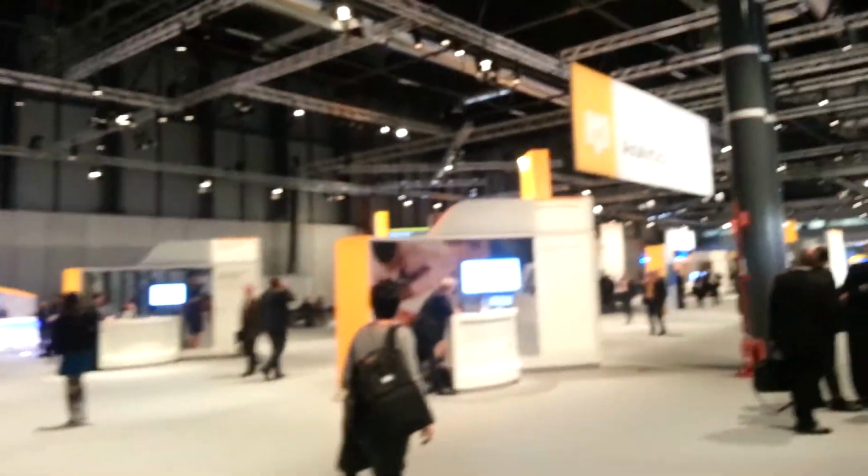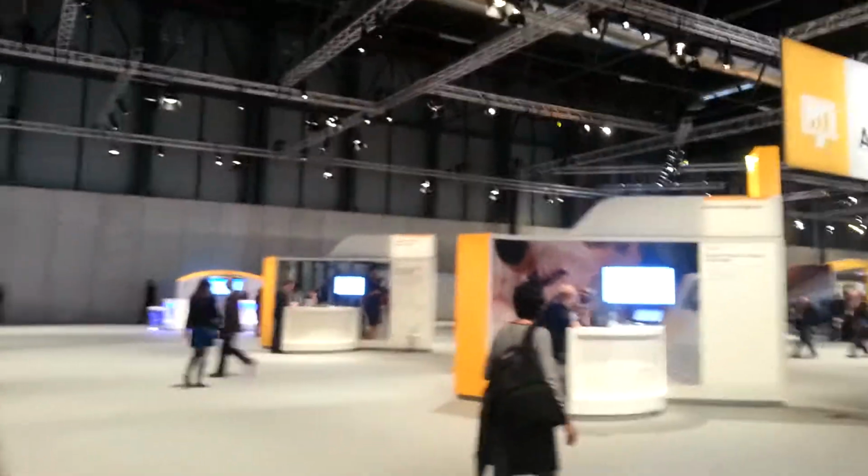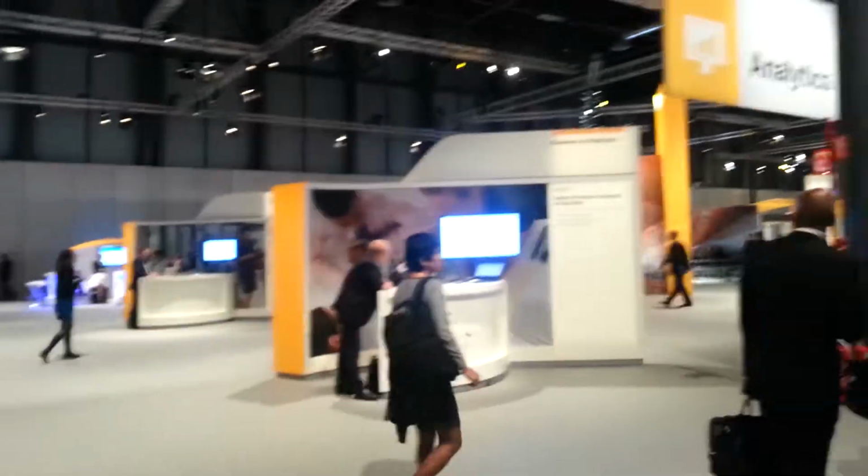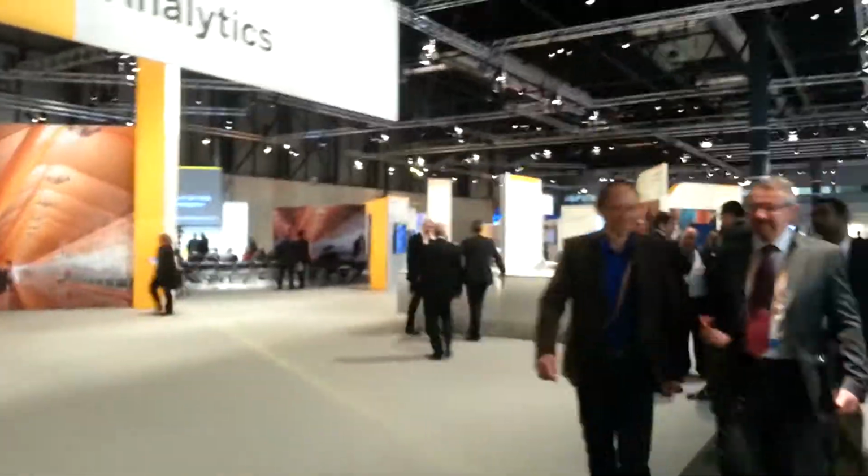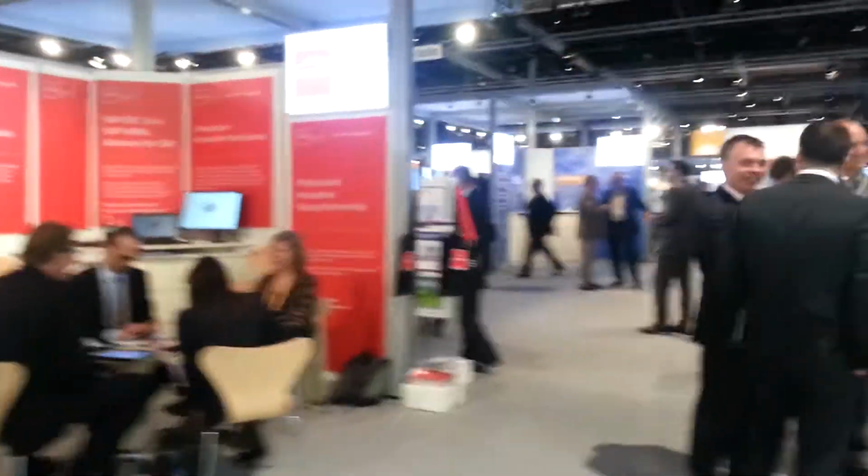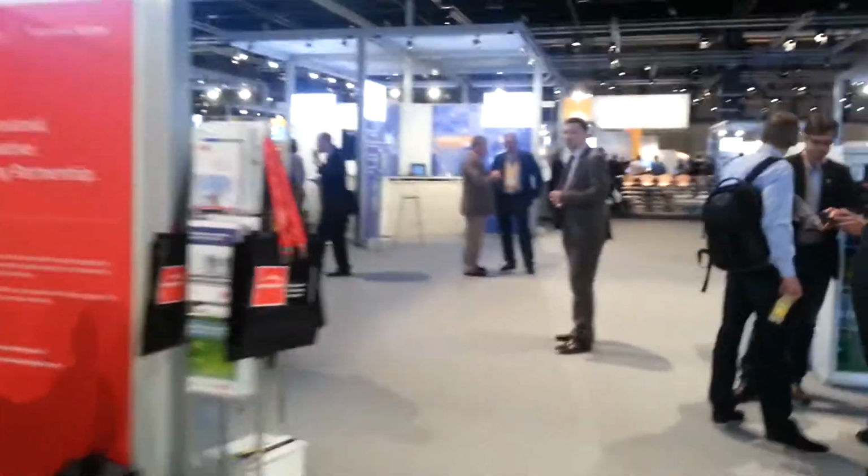And here we have analytics. So all of the components of analytics, BI, EIM, EPM, and so forth. Let's head into the partner area. You see a lot of very big, really impressive booths this year.